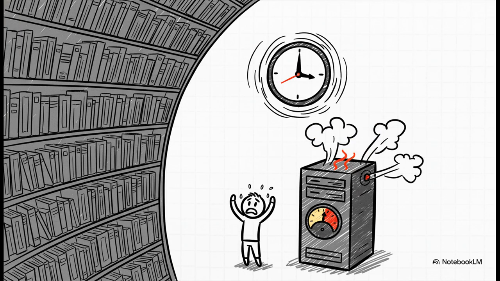Well, the catch is speed and resources. Let's go back to that library. If your library has 1 billion books, checking every single one is going to take a very, very, very long time and a ton of energy. For huge datasets, this brute force method is just way too slow and memory hungry to be practical.